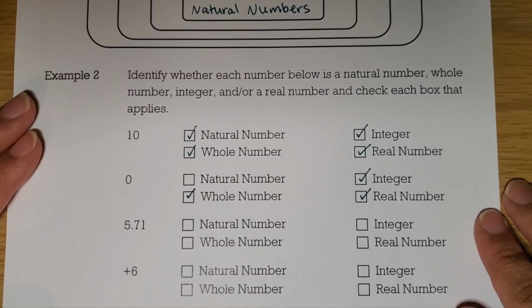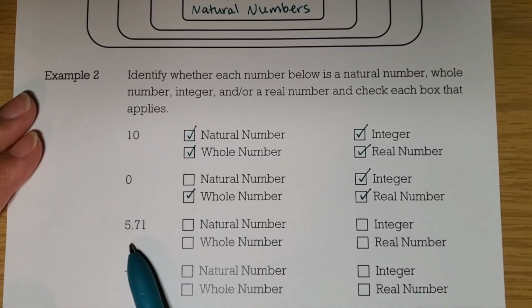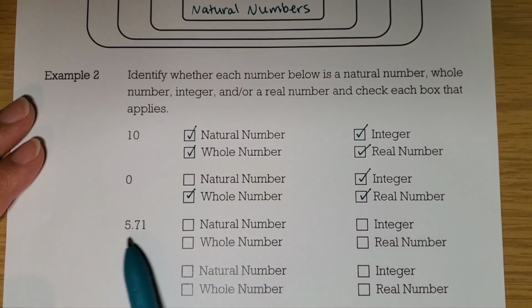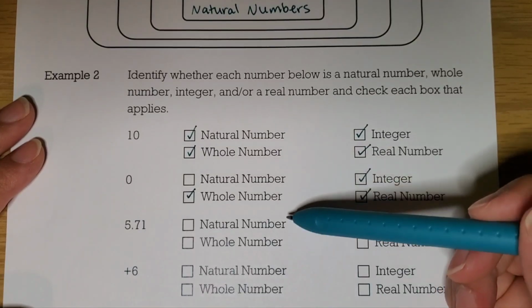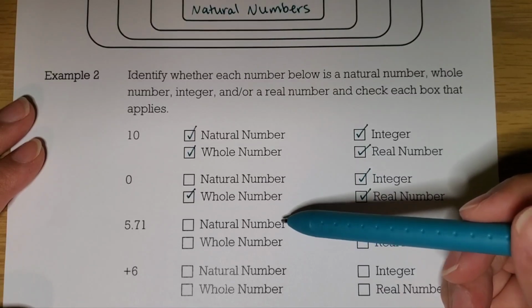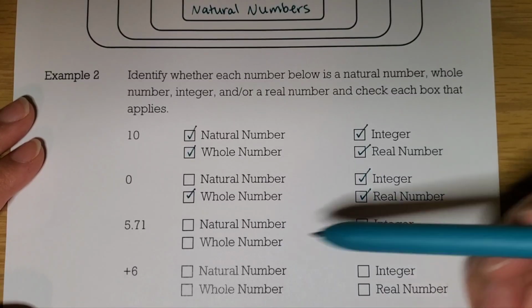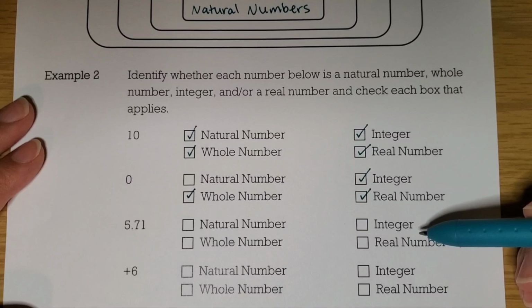Okay, so let's look at 5.71. If we're counting, we would count 1, 2, 3, 4, 5, 6, 7, 8. We don't stop somewhere in the line to pause to get to 5.71. So that means 5.71 is not a natural number, and it's not a whole number, and it's not an integer.